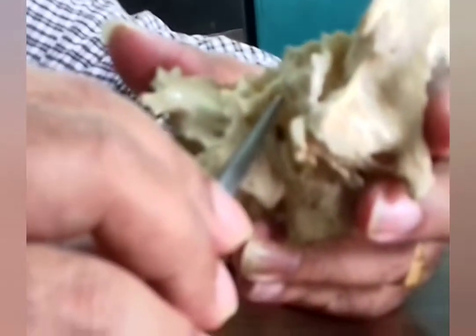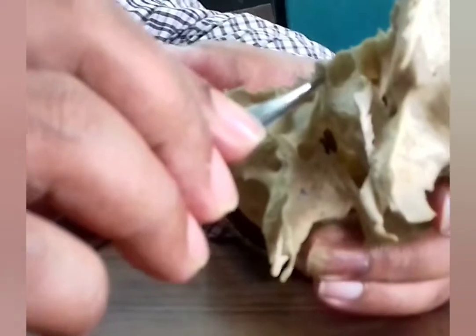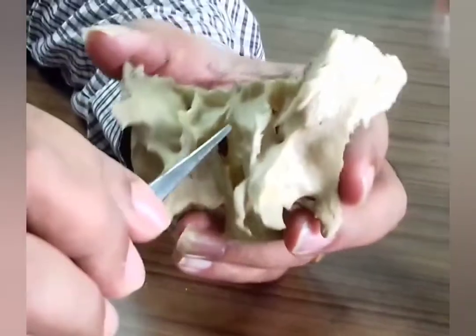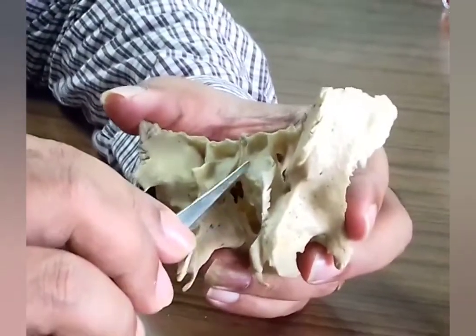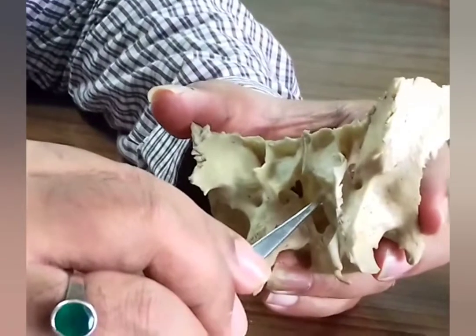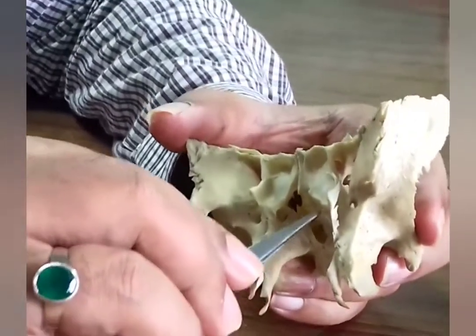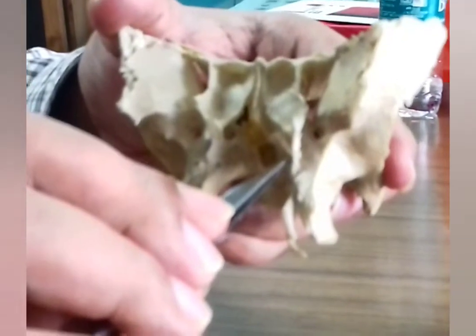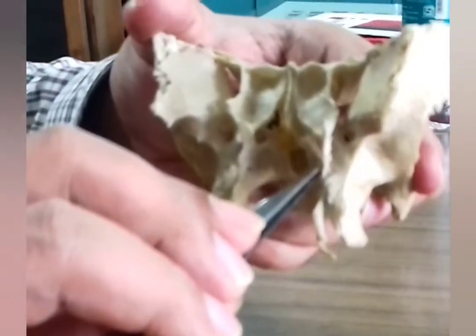Major features on the inferior surface are the sphenoidal rostrum, which is the continuation of the sphenoidal crest, the horizontal part of the sphenoidal concha, and the vaginal process, which is a horizontal plate of bone originating from the junction of the body with the pterygoid process.